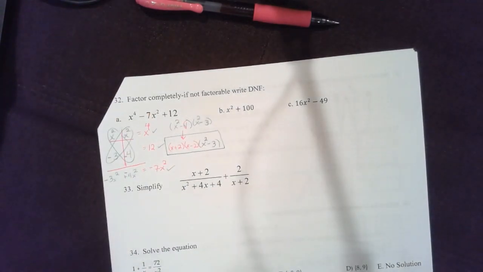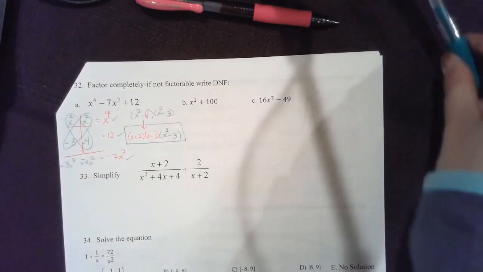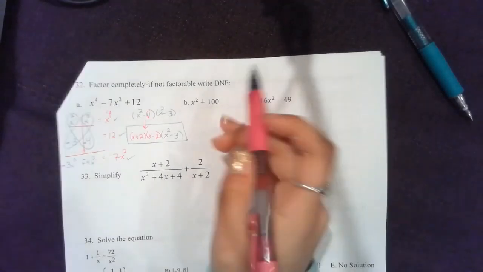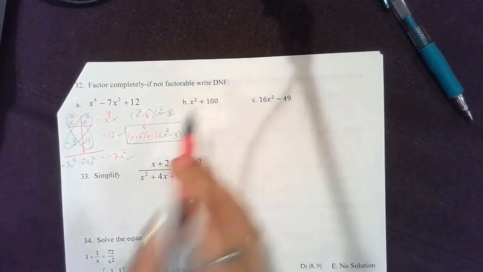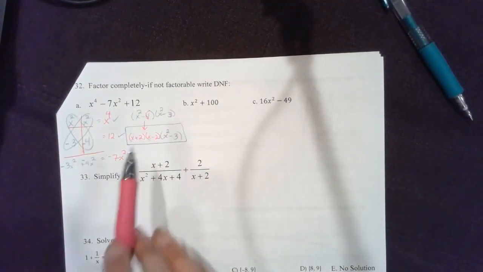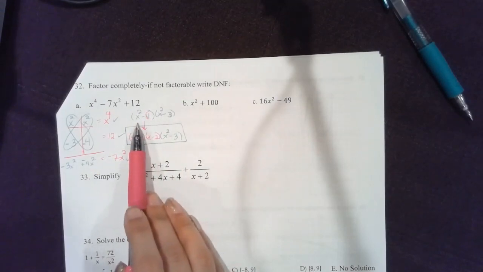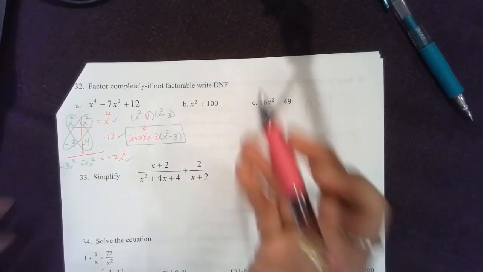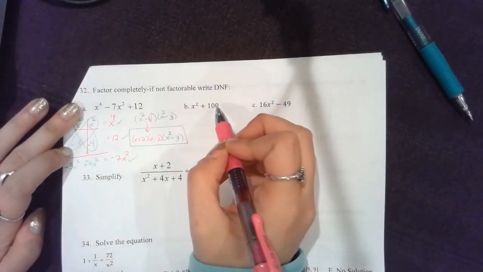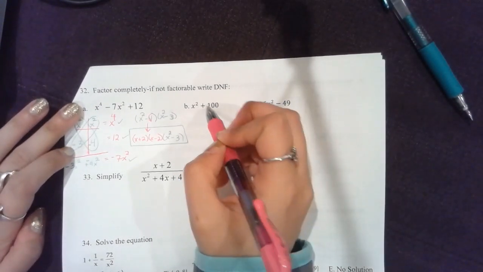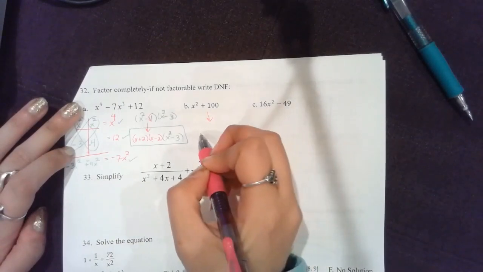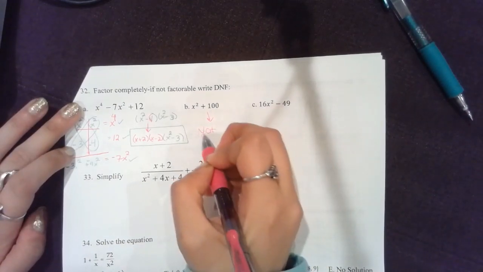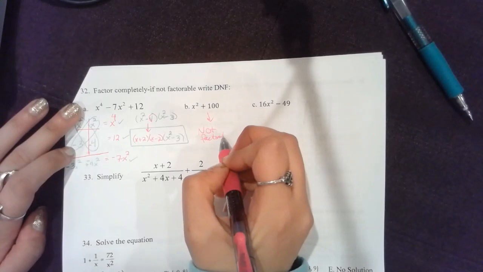Our next one, the biggest mistake people make is they're like, oh, well, the square root of 100 is 10, we can apply the same rule. But this is a difference, and this is a sum, and that doesn't work. So if you have x squared plus a number, and its square root, and you can't take out a GCF, this is not factorable. Or DNF, does not factor.